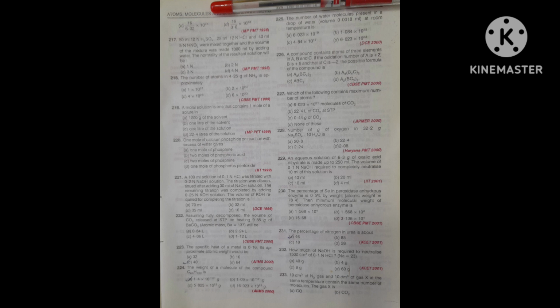Then 16 into 14 how much? It will become 224, that is for 322. Then for 32.2, just put 1 point, divide by 10, you will get 22.4. Okay. Now the next question, this question was asked in Haryana PMT.